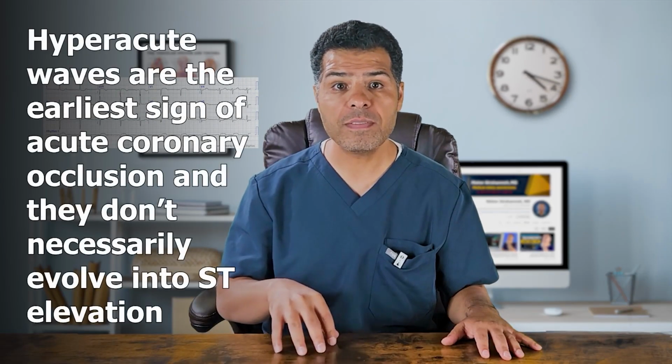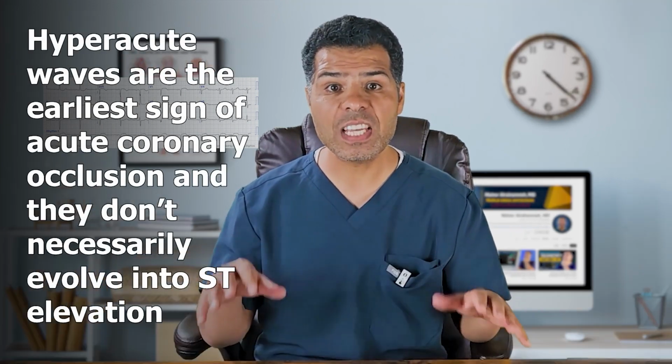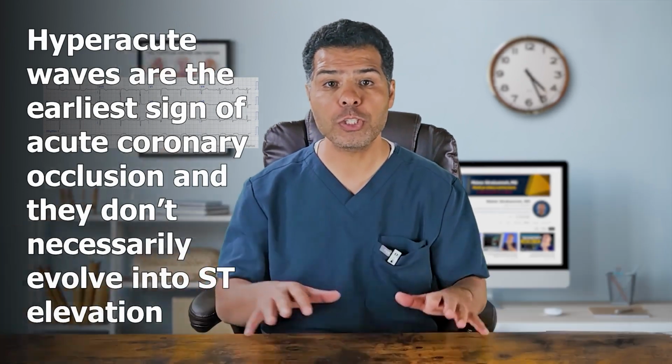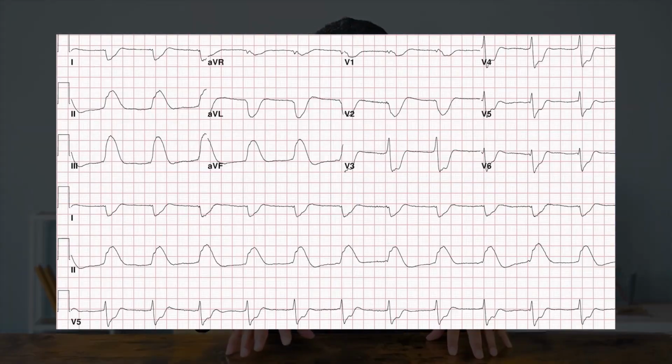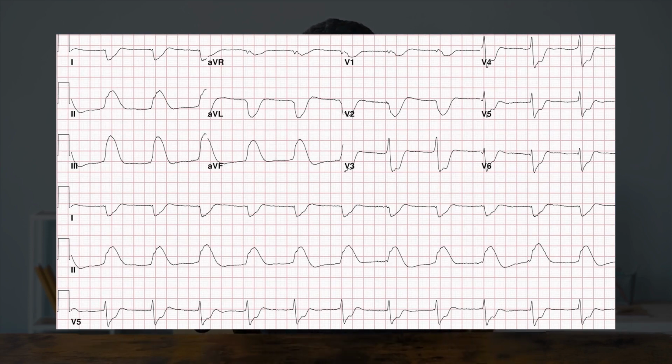We must recognize the hyperacute T-waves pattern. Hyperacute T-waves are the earliest signs of acute coronary occlusion, and they do not necessarily evolve into ST elevation, as we mentioned earlier. How about this EKG obtained from a 75-year-old man after he collapsed to the ground in cardiac arrest while shopping with his wife?